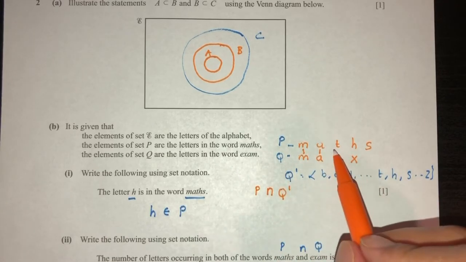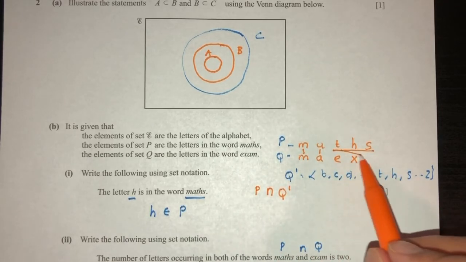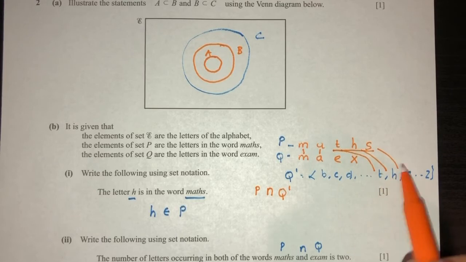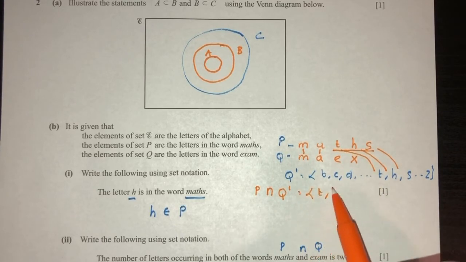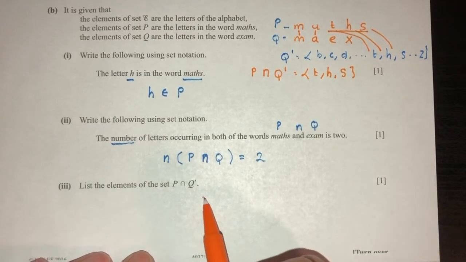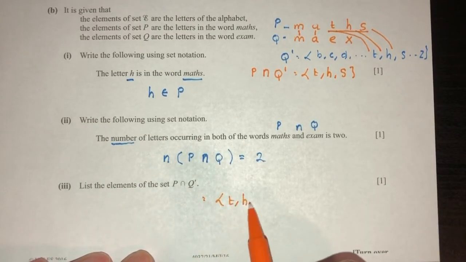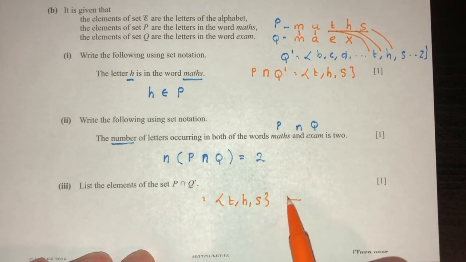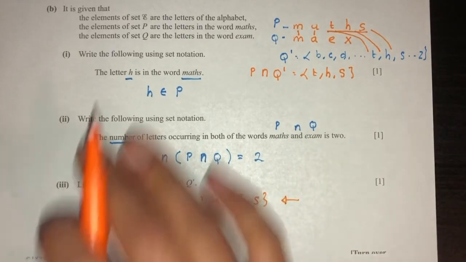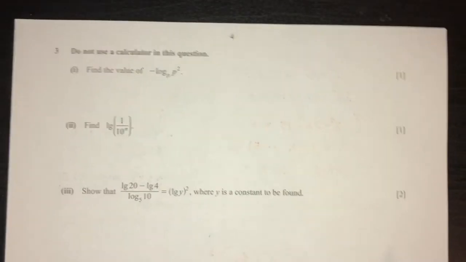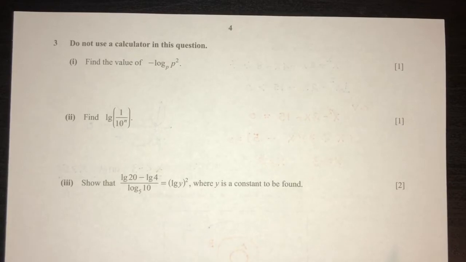So we know that this 3 will be matched with Q prime. So your answer will be T, H, S. So that will be your answer for part 3, the set of T, H, and S. Okay, so that will be your question number 2. Now let's move on to question number 3.